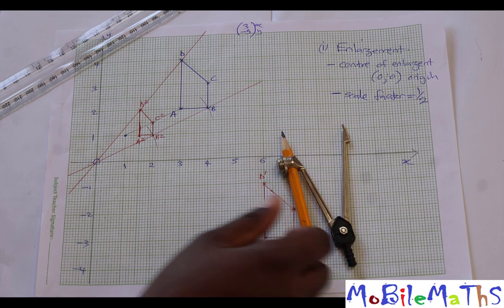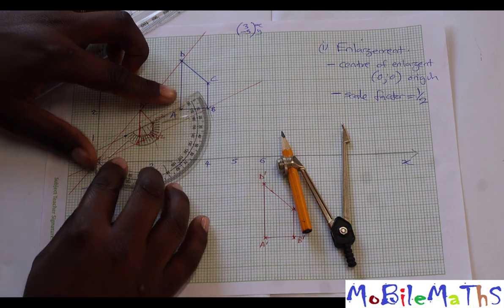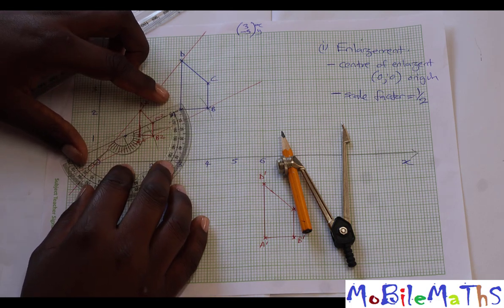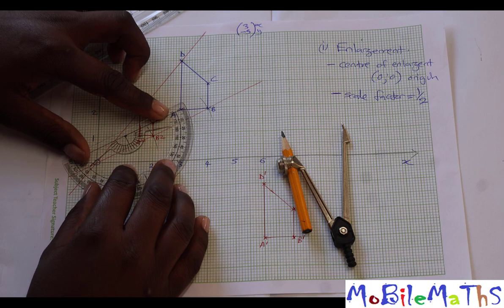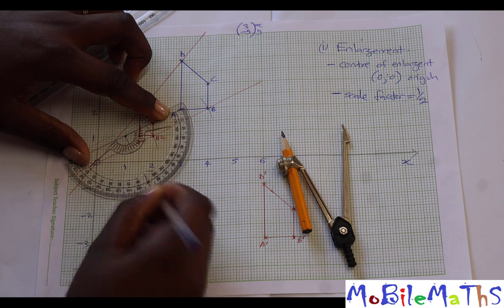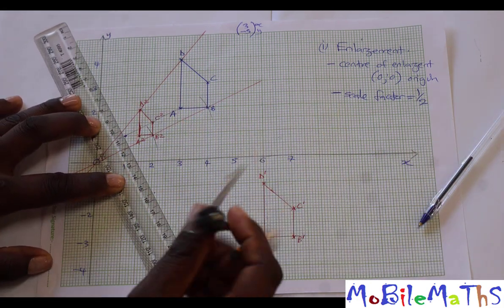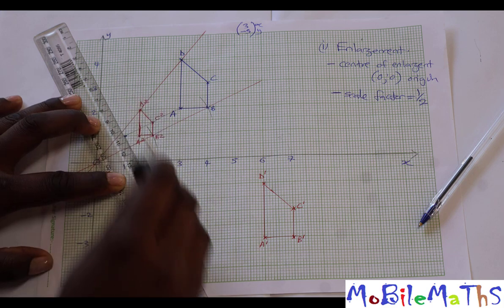I'm going to measure 90 degrees on this line and see where my 90 degrees is going to pass through. 90 degrees is going to pass through here. Then I draw another line like that.